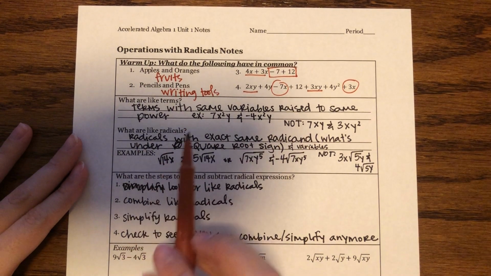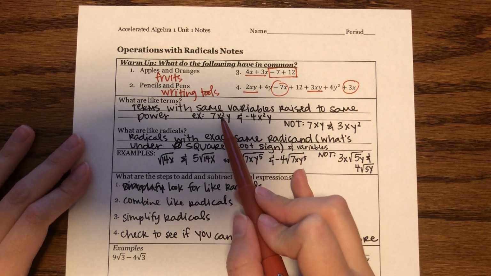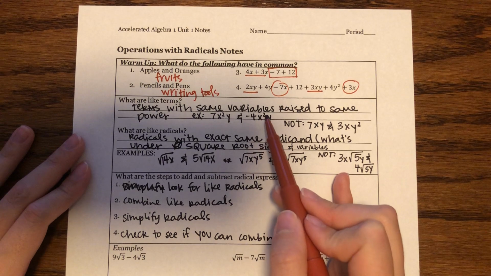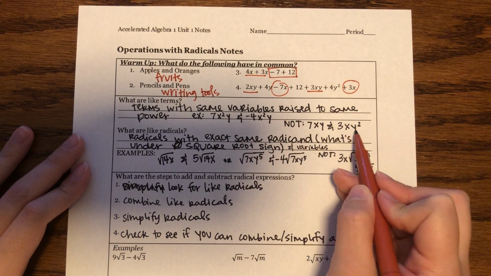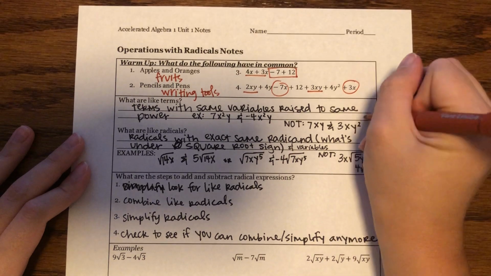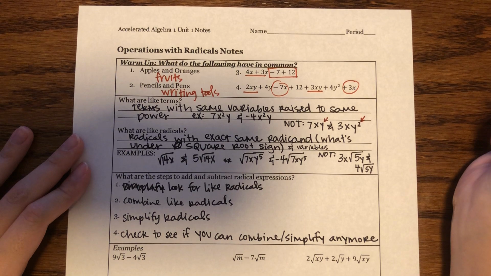So like terms are terms that have the same variables raised to the exact same power. So 7x squared y and negative 4x squared y are like terms, but 7xy and 3xy squared are not, because one y is squared and one is not.